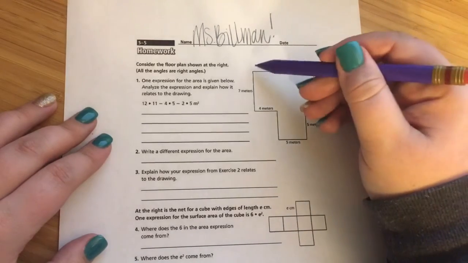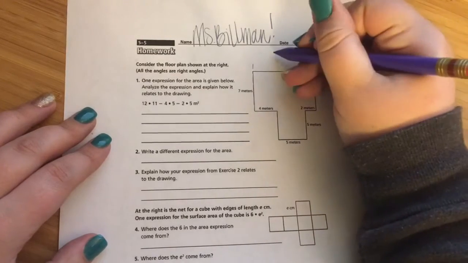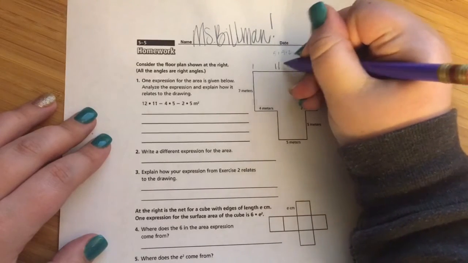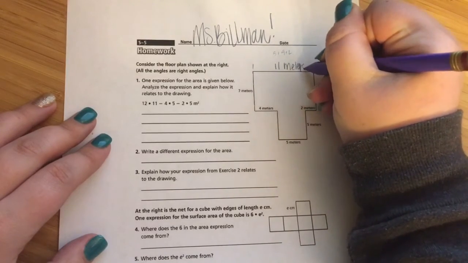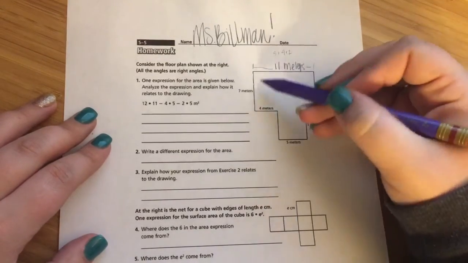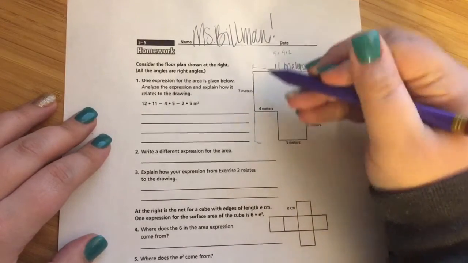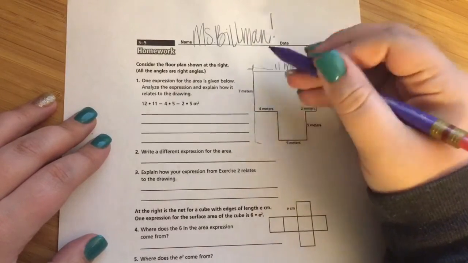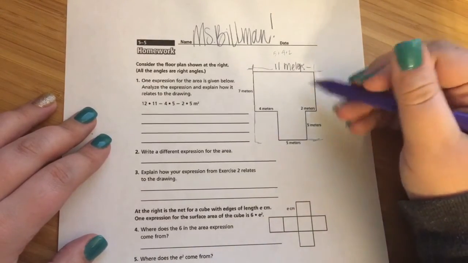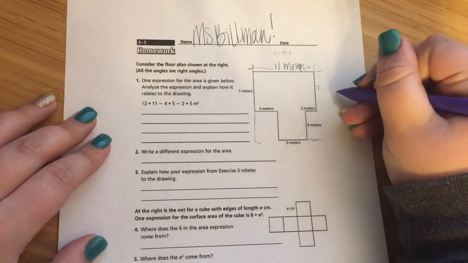Ooh, okay, now I got to think. So this back part is not labeled, but if I add up the lengths across, 4, 5, and 2, I'm going to get 11. Okay, so there's my 11, but where's the 12 from? Oh, you know what? I do know area is length times width or length times height, whatever you would like to call it. But I don't have a 12 yet, but I do have a 7 on one side and a 5 on the other side where it meets. Now, if I were to finish it, I would say 7 plus 5 is 12, and I guess that's where I get my 12 meters.